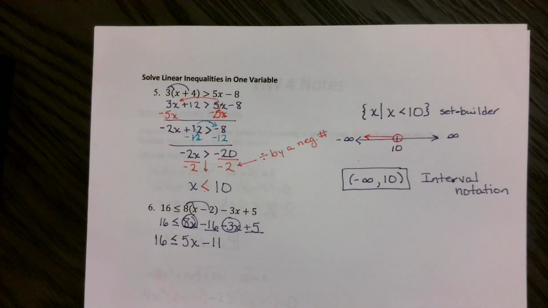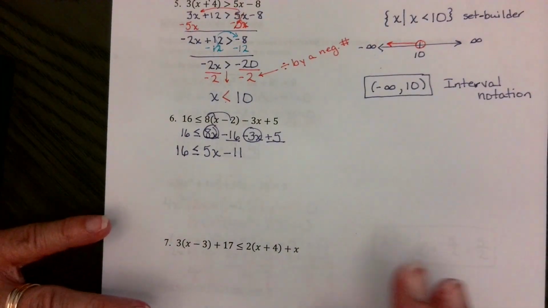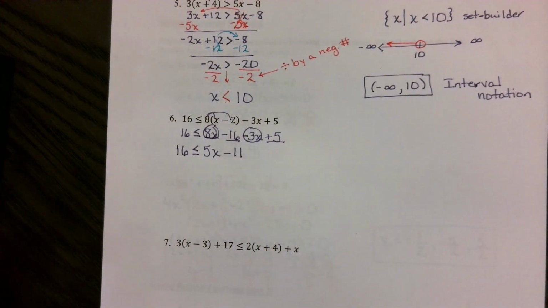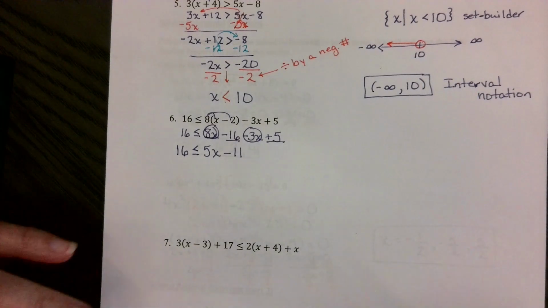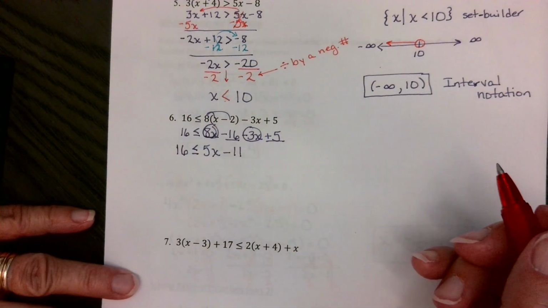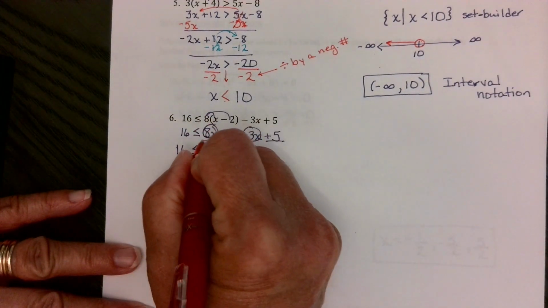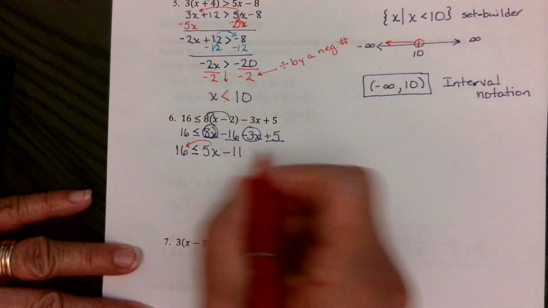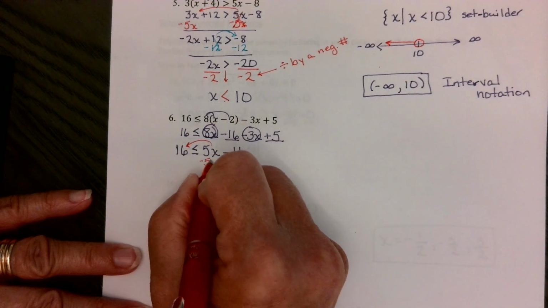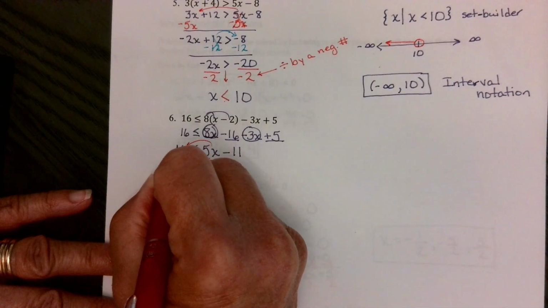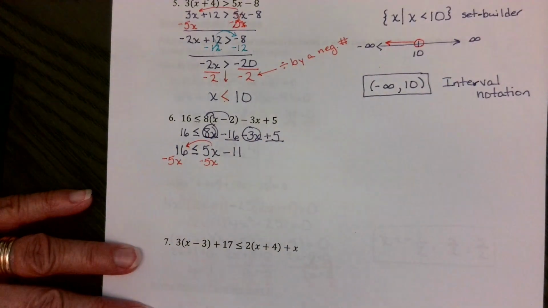Okay. Now, on this problem, if it were me, I'd work it one way, okay? But when I teach, I'm going to show you two different ways, okay? I'm going to take that 5x over there by subtracting it, because this is how I've taught you. You don't have to do it this way. In fact, if I was working it myself, I wouldn't.